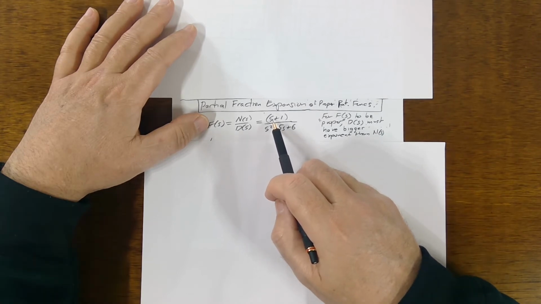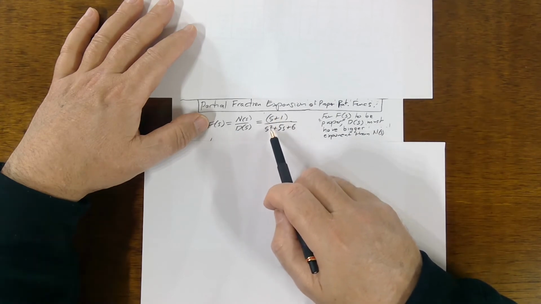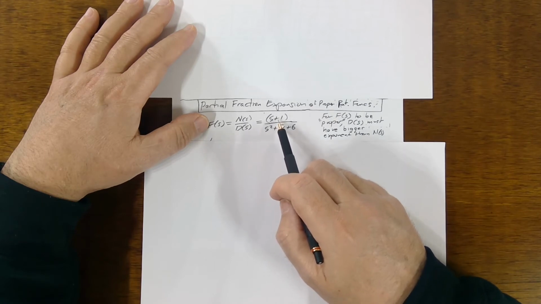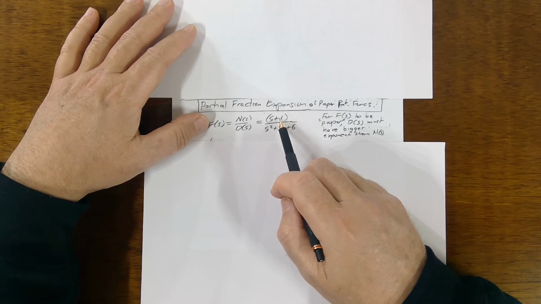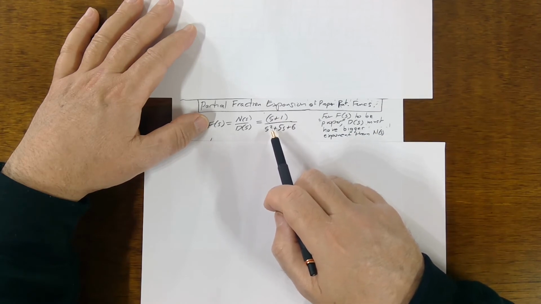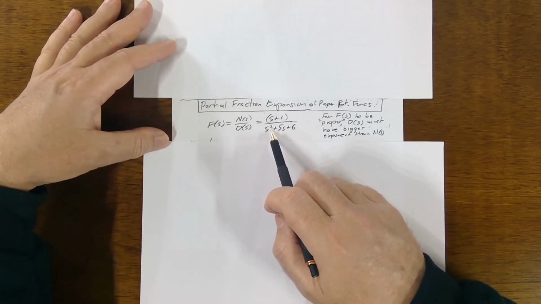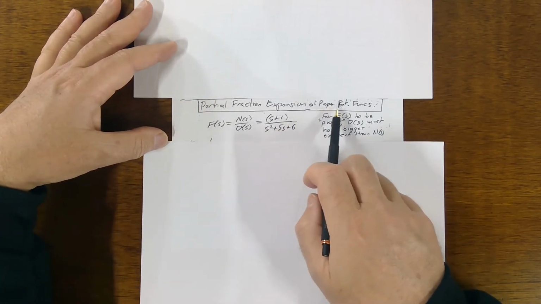And here in the numerator, the highest s term is just s to the 1. So the biggest exponent on the denominator is bigger than any exponent in the numerator. So the denominator has a bigger power, is the simple way to say that. So that's called a proper rational function.